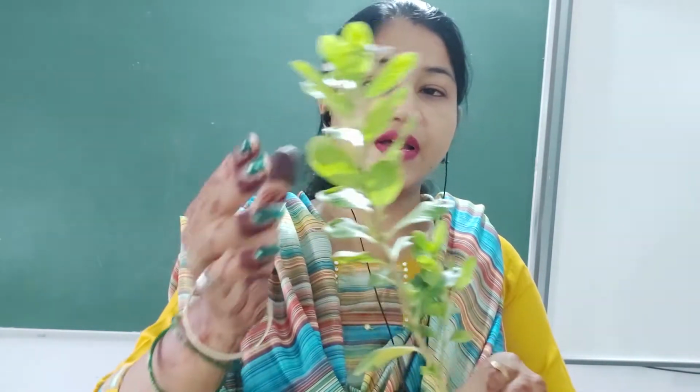Today we will discuss the chapter Morphology of Flowering Plants, and in this chapter we will discuss the structure of a stem and the modification of the stem. So this is a flowering plant, as you can see, and we all know the part which is above the ground is always called the stem, and the part which is present under the ground is always called the root. So this is the part of the stem.